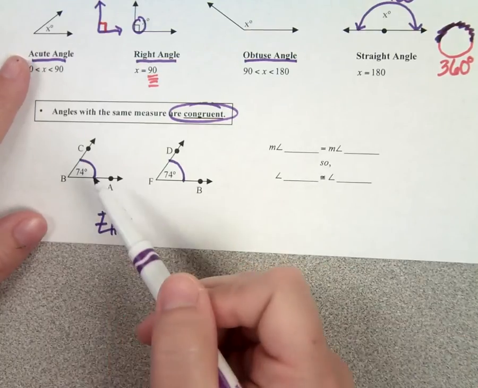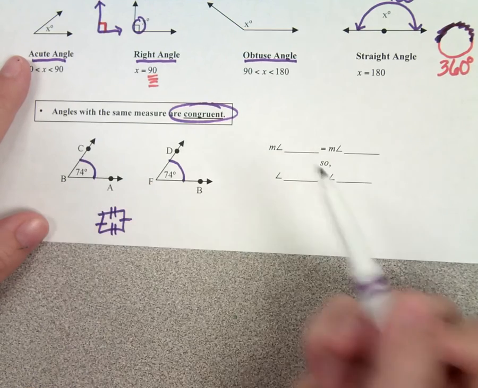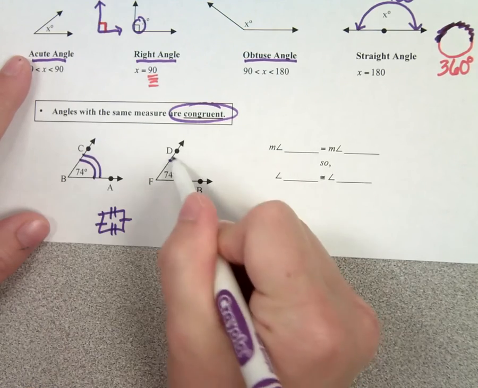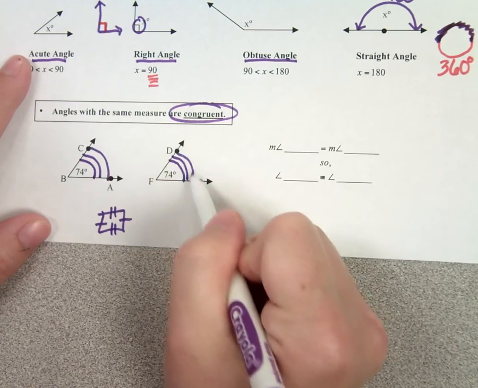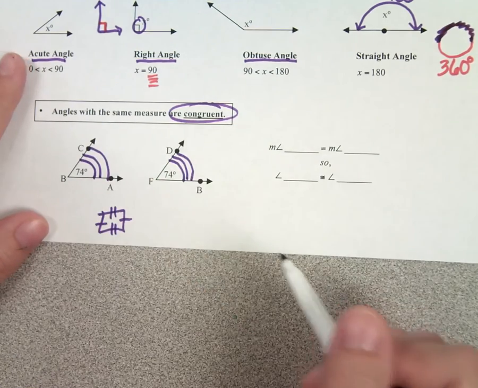With angles, we give them curves. So if I give them both one curve, they're congruent. If I give them both two curves, these two angles are congruent. I could give them both three curves, etc., and that shows they're congruent.